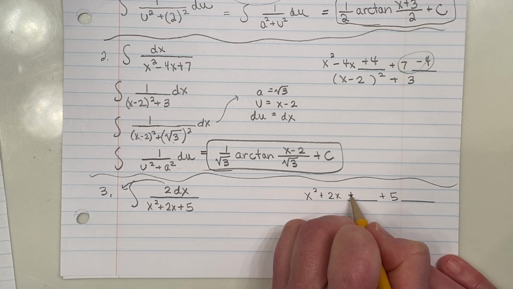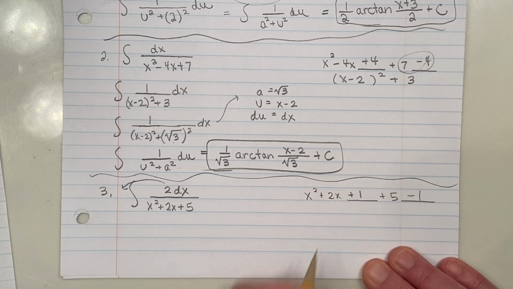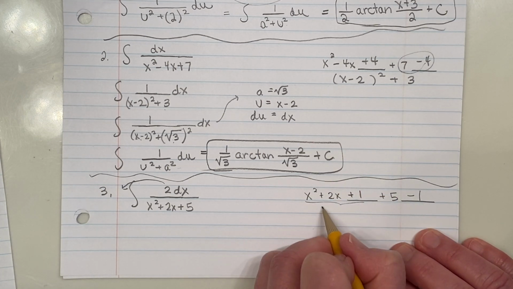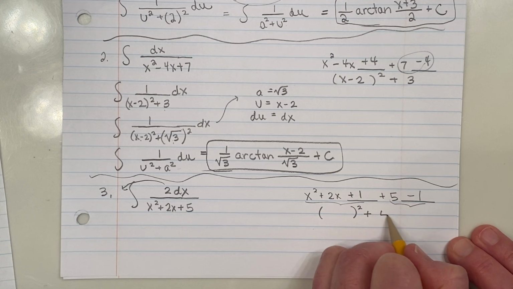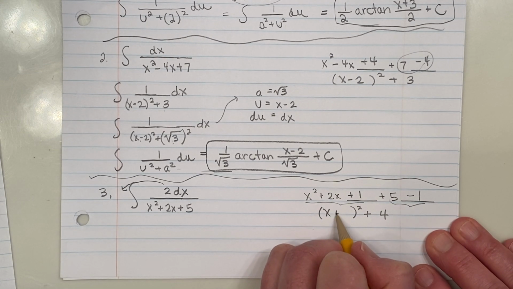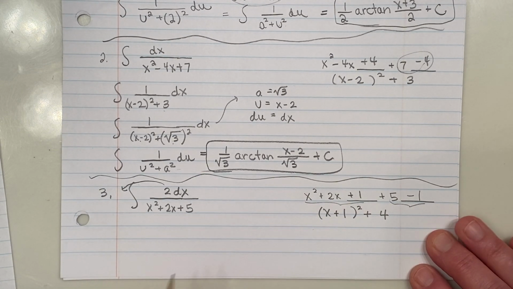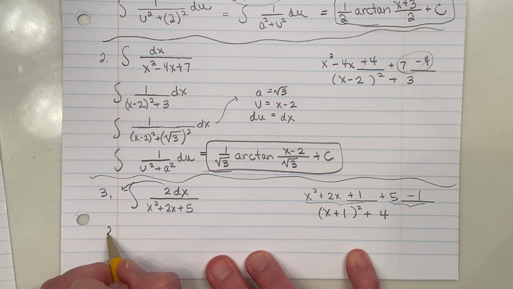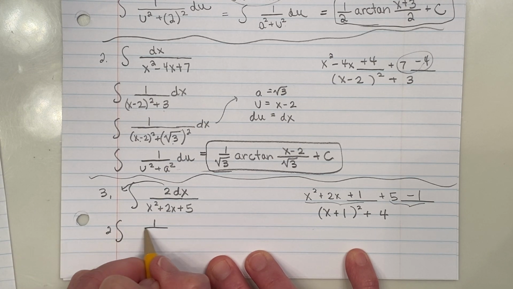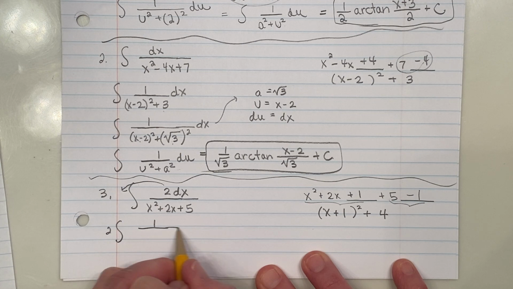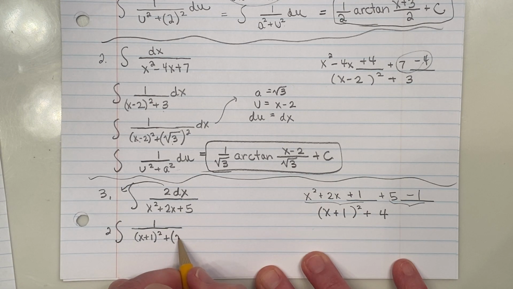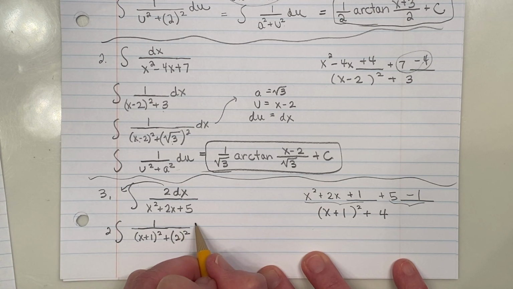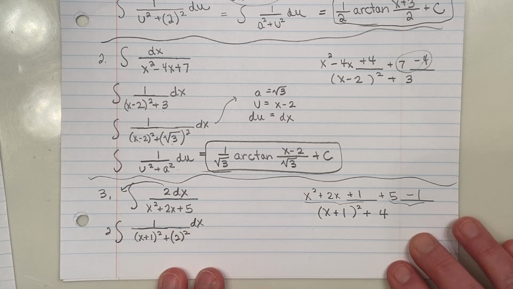Half of b is 1, square it is 1, and subtract a 1. I'm going to pull the 2 up front, leave the 1 here. I'll go ahead and rewrite the 4 as 2 squared, get that out of the way. And then I've got my dx.